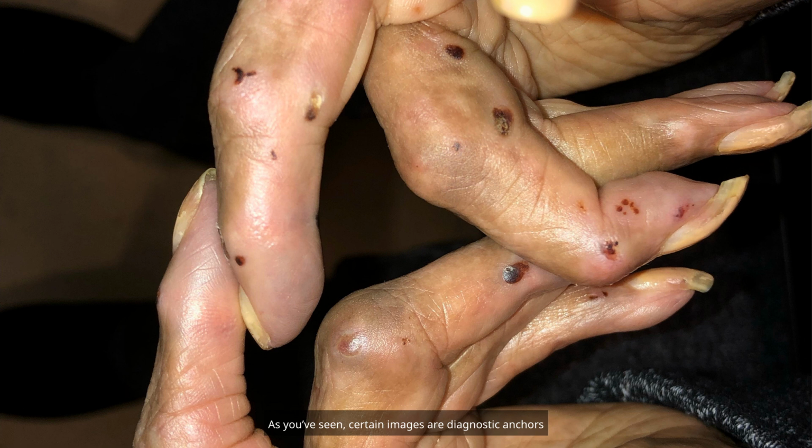As you've seen, certain images are diagnostic anchors. A picture can truly make the diagnosis when it's linked with clinical acumen.